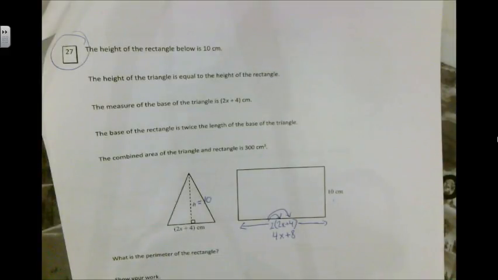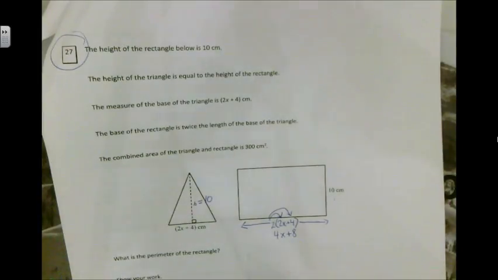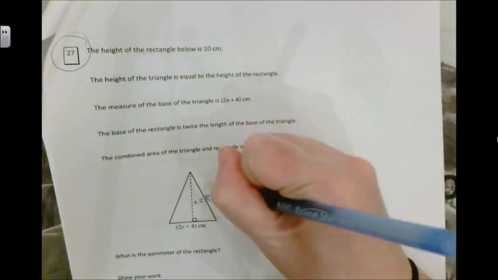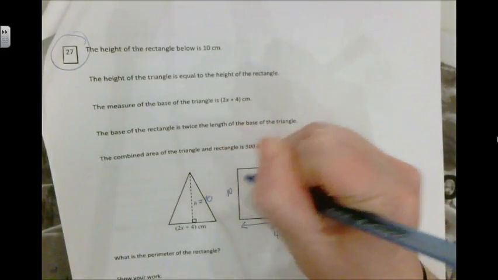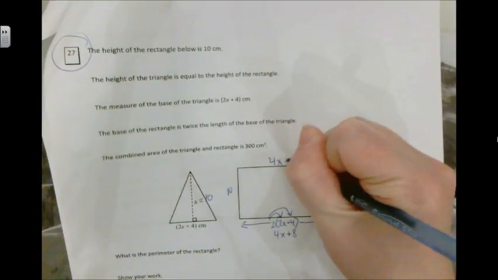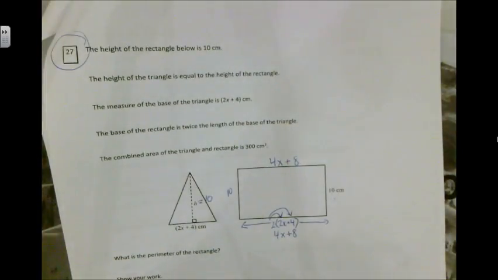Then it says the combined area of the triangle and the rectangle is 300 centimeters squared. What is the perimeter of the rectangle? So we're trying to find the perimeter of just this, adding up all of the outsides. So first of all, I know that this is also going to be 10, and this is also going to be 4x plus 8. I'm going to have to add all of those up.